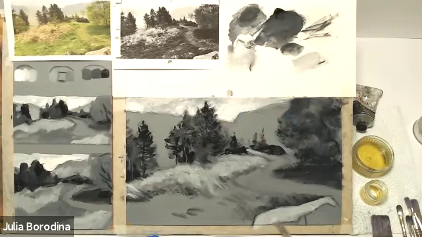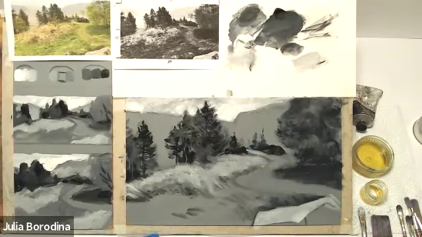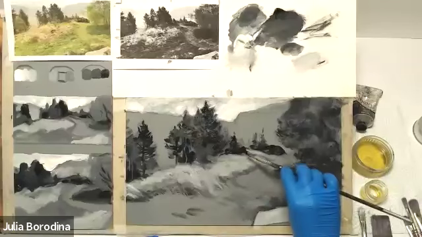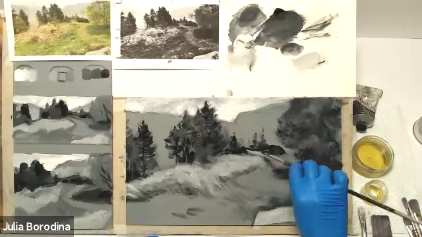Now the rock can be painted more solid, opaque darkness, but I think that's okay. Got a little texture on it. Mm-hmm. My path's got a little wider than I wanted. I can tweak that a bit.